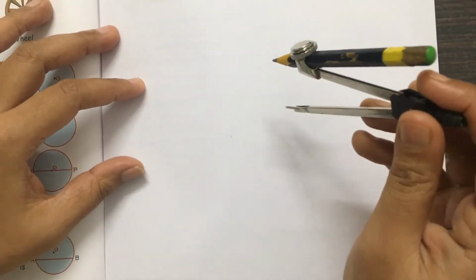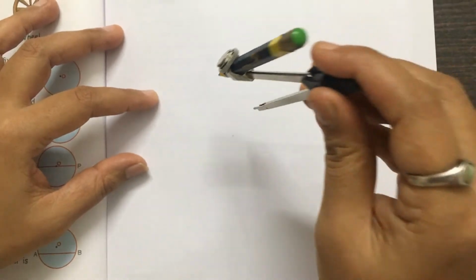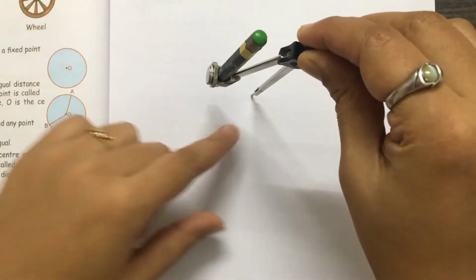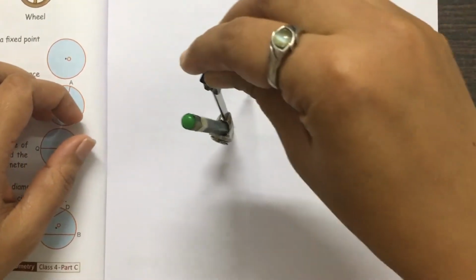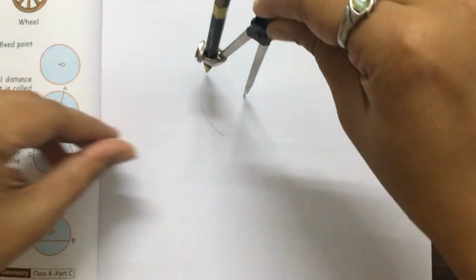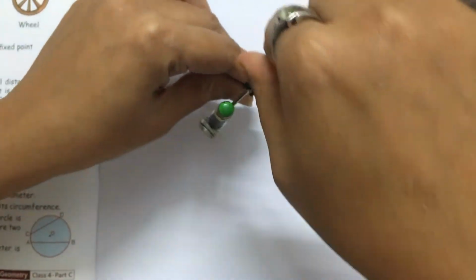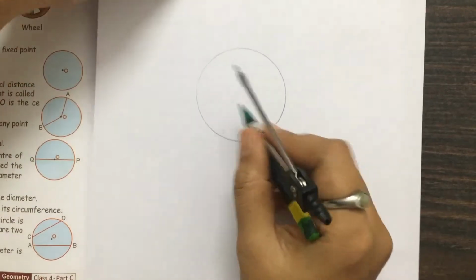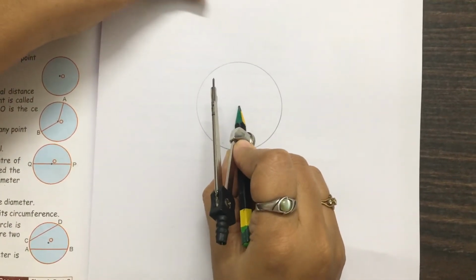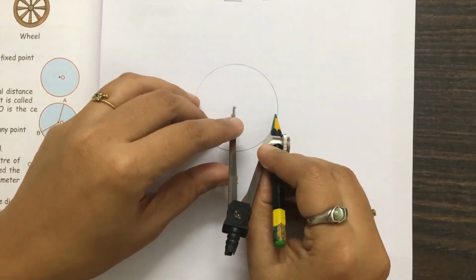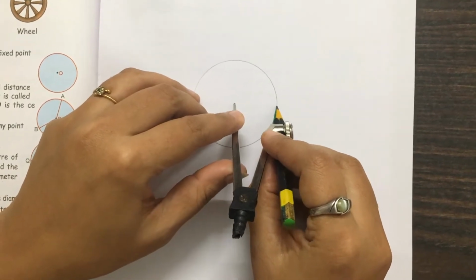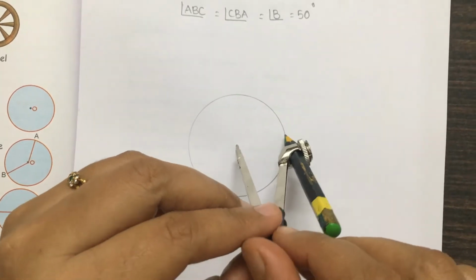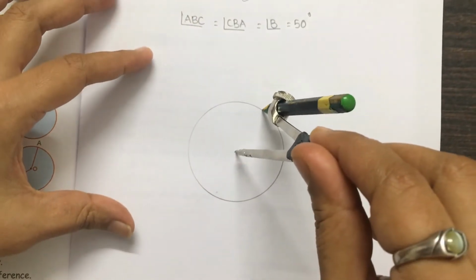Now we are going to learn about circles. Using the compass, I am going to draw a circle. Children, hold the needle tight so that the circle will come out well, and the center point will not change. See, this impression here is the center. From the center, this distance is the radius. From the center to the distance between the needle and the pencil is the radius.